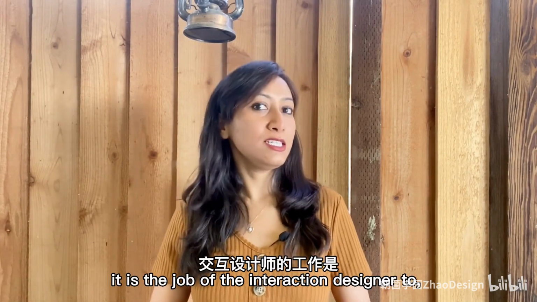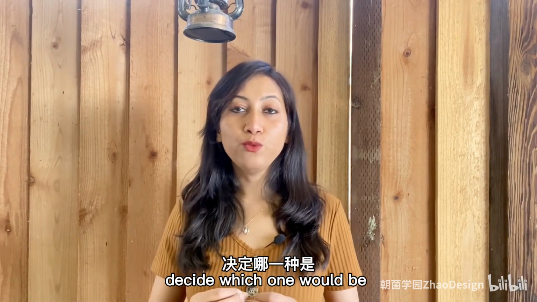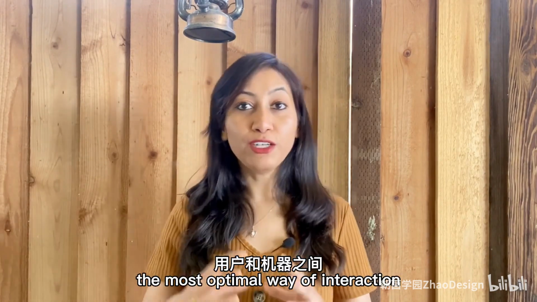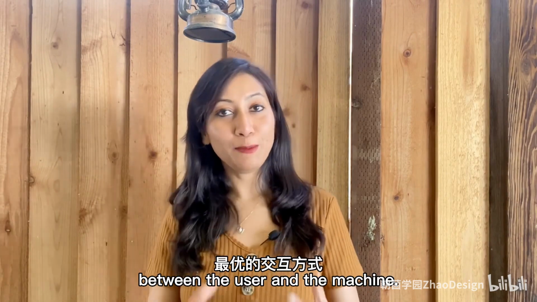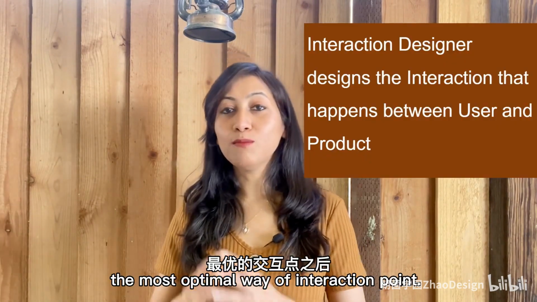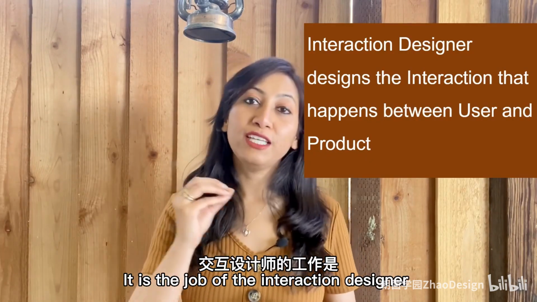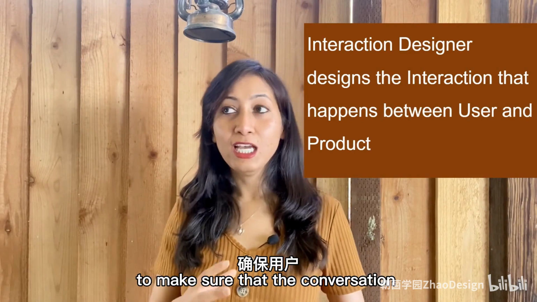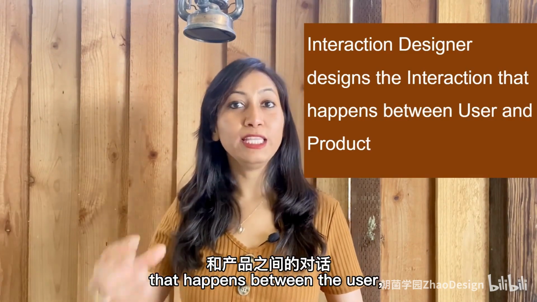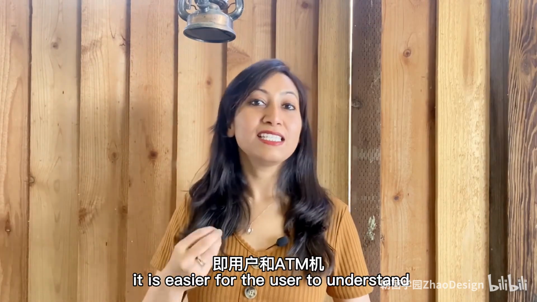Now, first, it is the job of the interaction designer to decide which one would be the most optimal way of interaction between the user and the machine. Number two, after deciding the most optimal way of interaction, it is the job of the interaction designer to make sure that the conversation that happens between the user and the product is in such a way that it is easier for the user to understand and for the ATM machine as well.